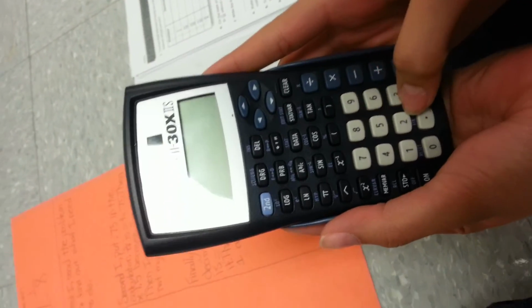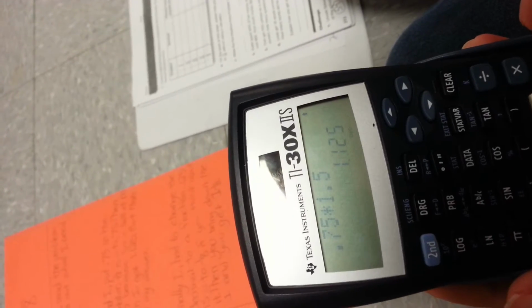Okay, and just for fun, let's put this on the calculator. On the calculator, do 0.75. I think it's not on. Oh, there it goes. Clear that. 0.75 times 1.5. Enter. It's 1.125.